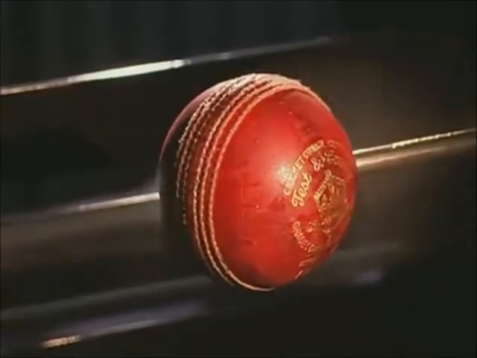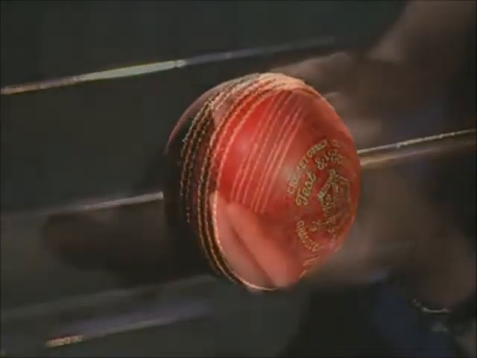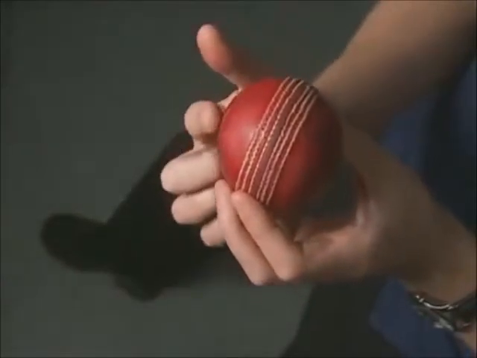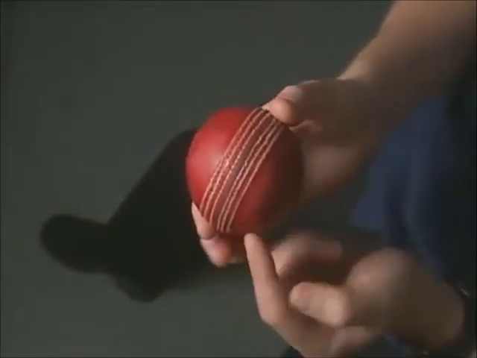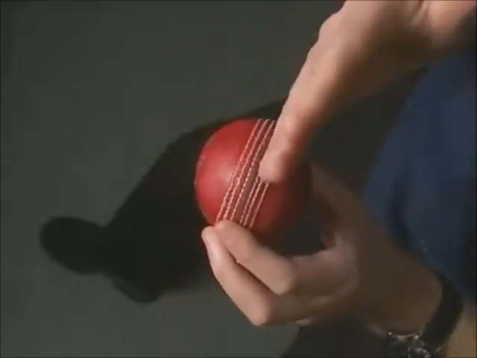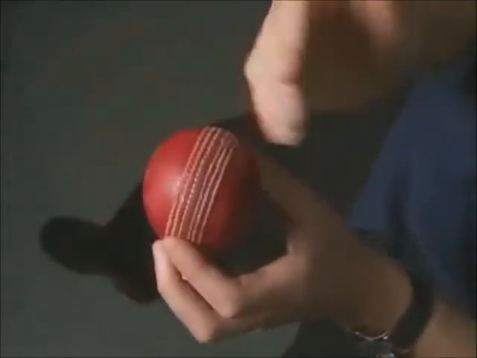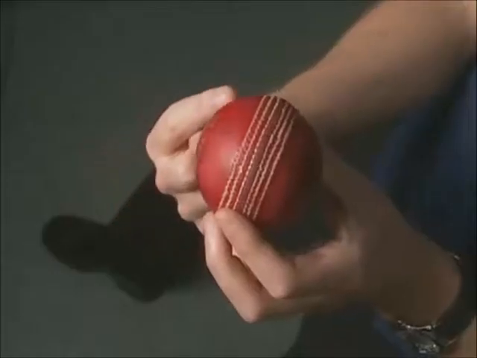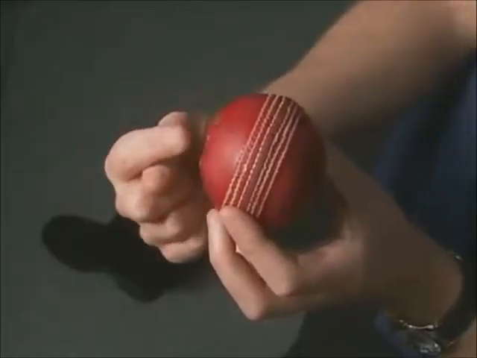To get swing with a cricket ball, you have to have a ball that's asymmetric. So you have a smooth side to the ball here, you have a rough side here, and you point the seam in this direction if you want the ball to travel in this direction. Because this side is smooth, the airflow around this side of the ball is what we call laminar flow, which is a very smooth, ordered flow.